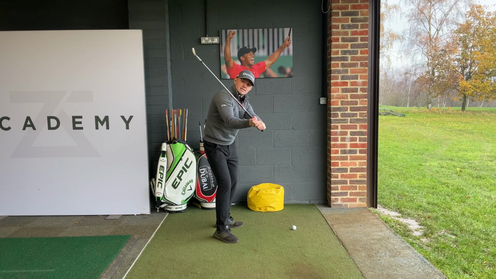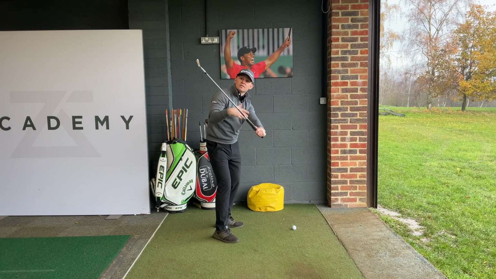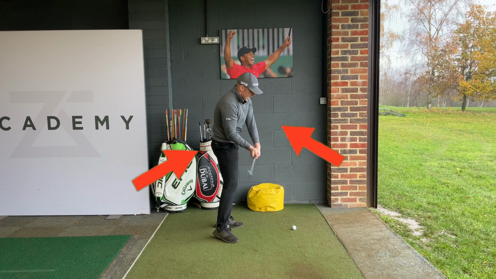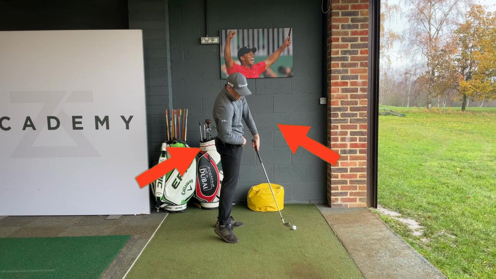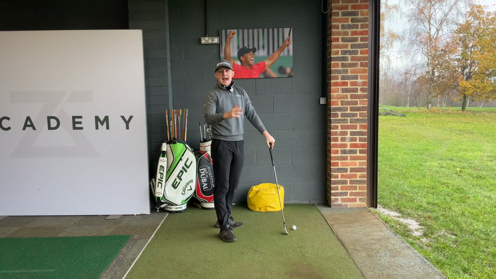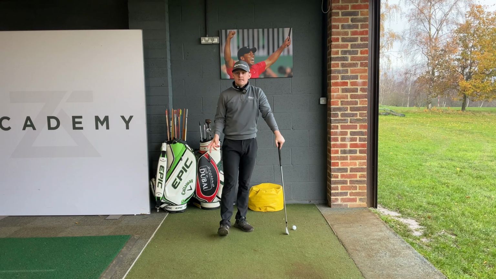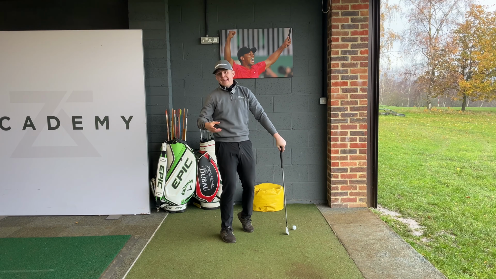So what your body does is it reacts to this situation. That reaction comes in the form of some sort of early extension or secondary tilt, and that gets you into this taller position right here. Your hips will come closer to the ball, handle raised, and as a result, that has shallowed the club out onto plane, but at the sacrifice of any rotation.